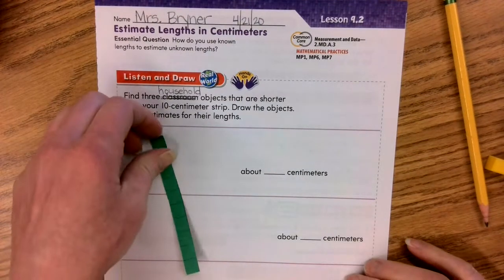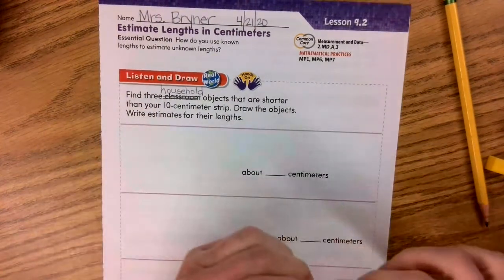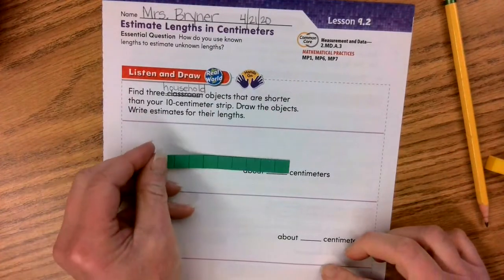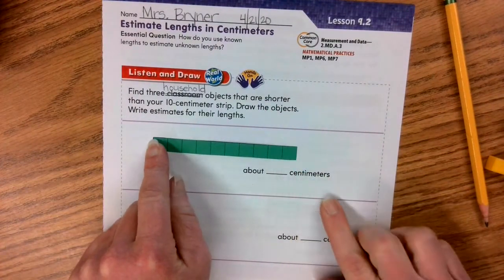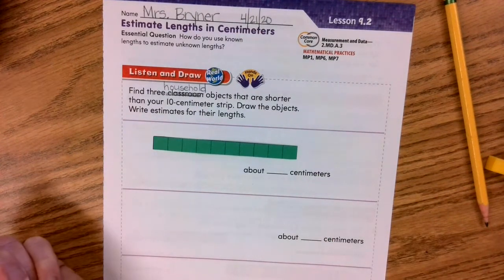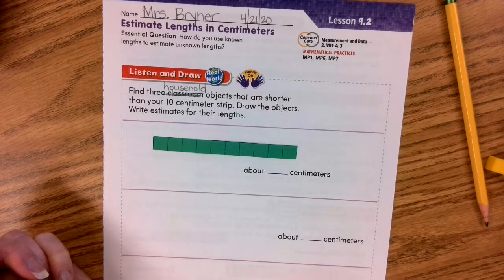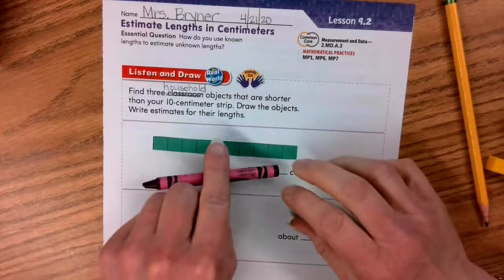All right, welcome back. So I walked around the classroom and I found 3 things that were shorter than my decimeter. Your things are not going to be the same as mine, but my first thing is a crayon.